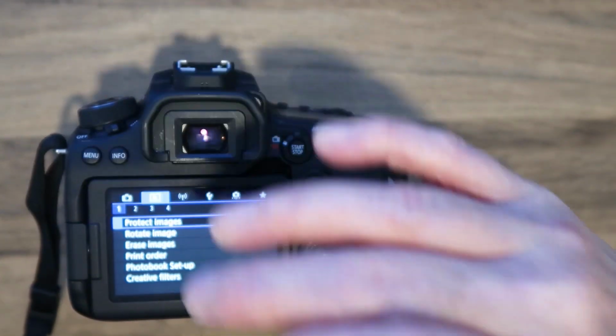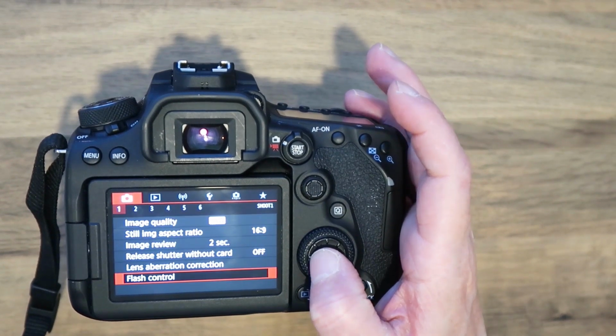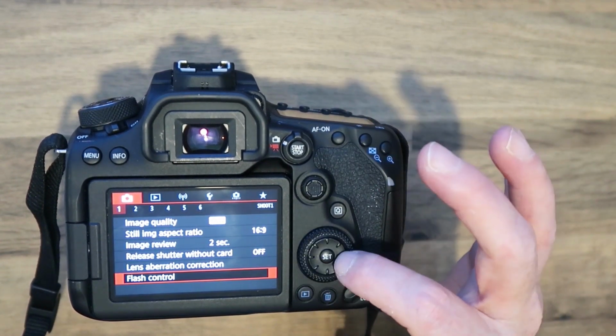This is the menu button. This is the button you can get to the beginning by using this wheel here.